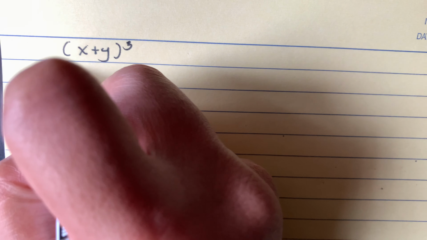Okay, so we will be talking today about the cube of a binomial. Previously, we talked about the square of a binomial. Now, it's the cube of a binomial. So let's say we have here the cube of x plus y and the cube of x minus y.